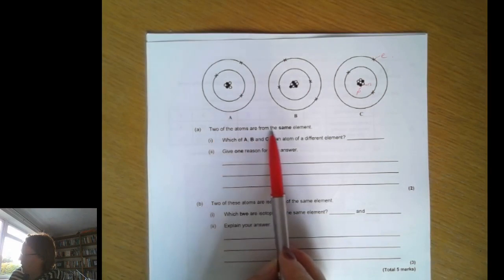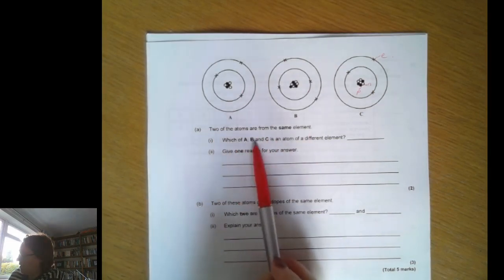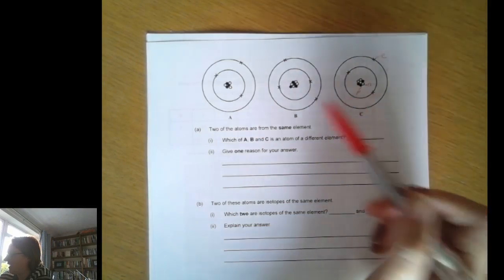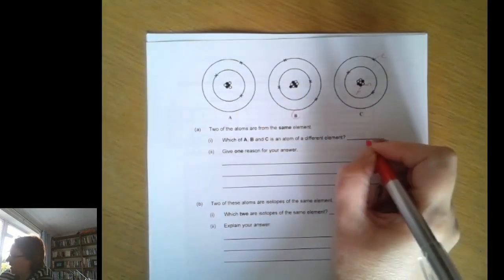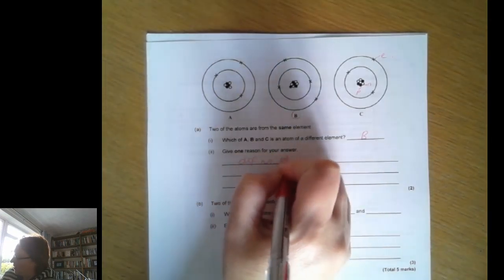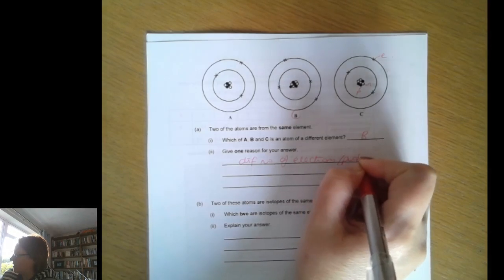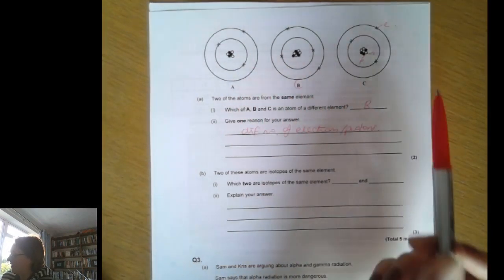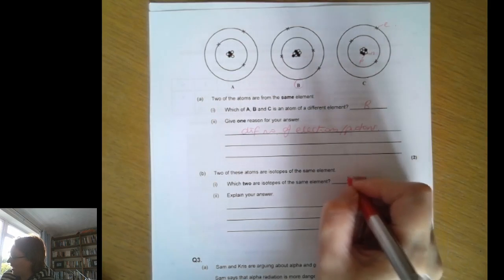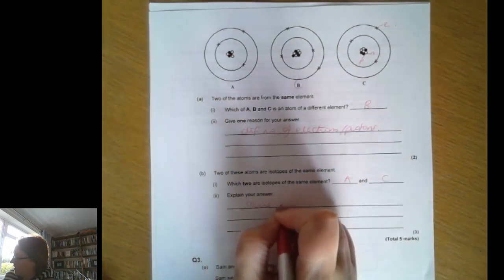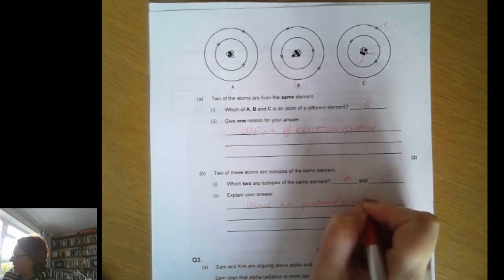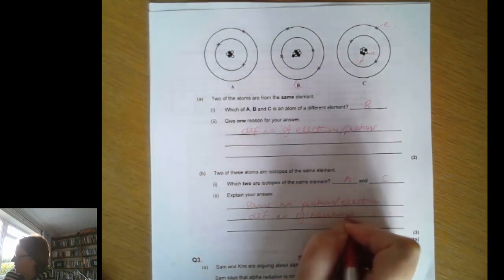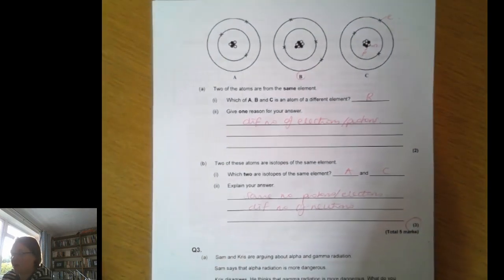So 2 of the atoms are from the same element. Which of A, B and C is an atom from a different element? A different element has a different number of protons, and therefore of an atom, electrons as well. So it's clearly B, because it has got a different number of electrons or protons. Either will get you that mark. 2 of them are isotopes. Which 2 are isotopes? Isotopes have a different number of neutrons but the same number of protons. So A and C are isotopes. They've got the same number of protons, or you could say electrons in this case, or you could say a different number of neutrons as well for my third mark.